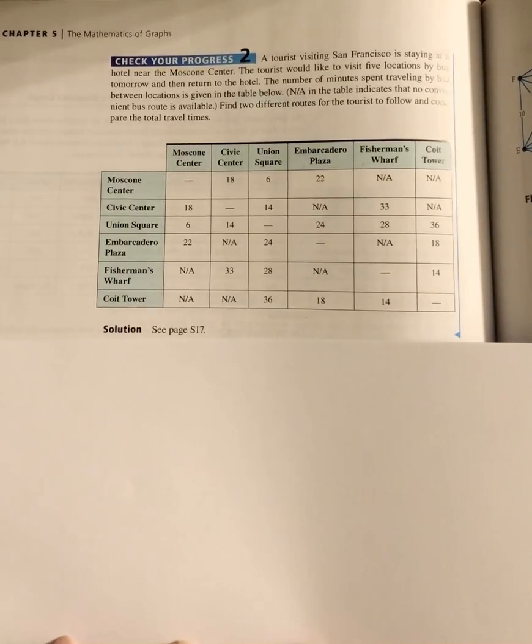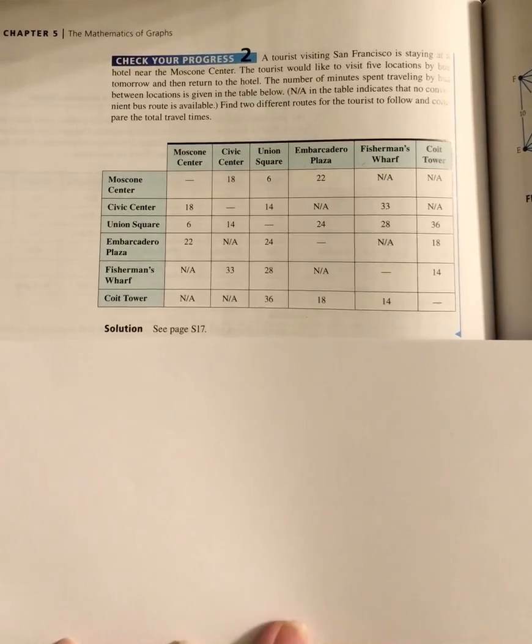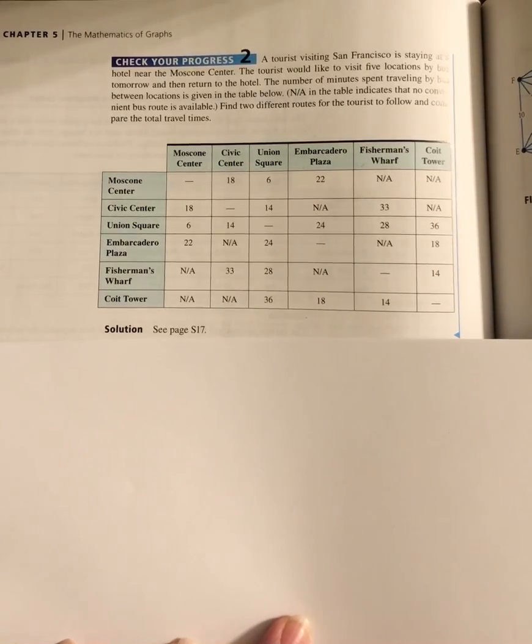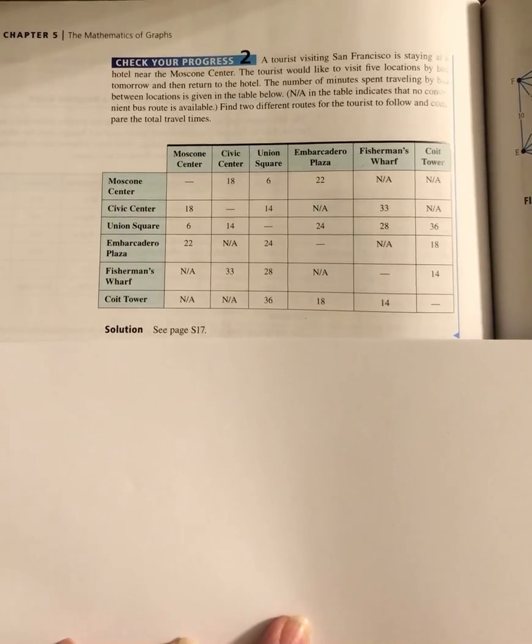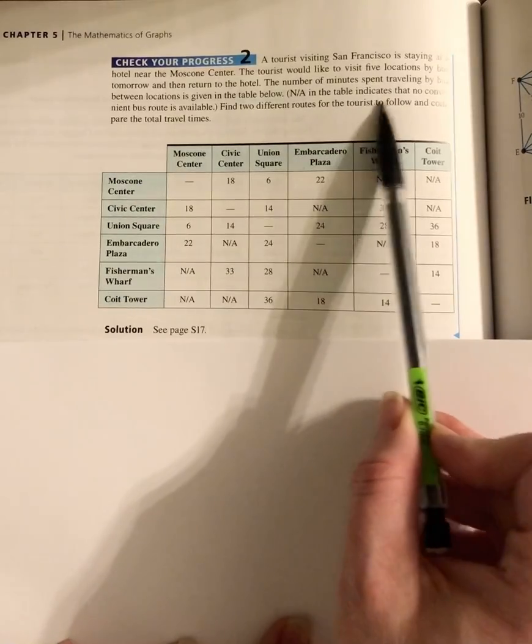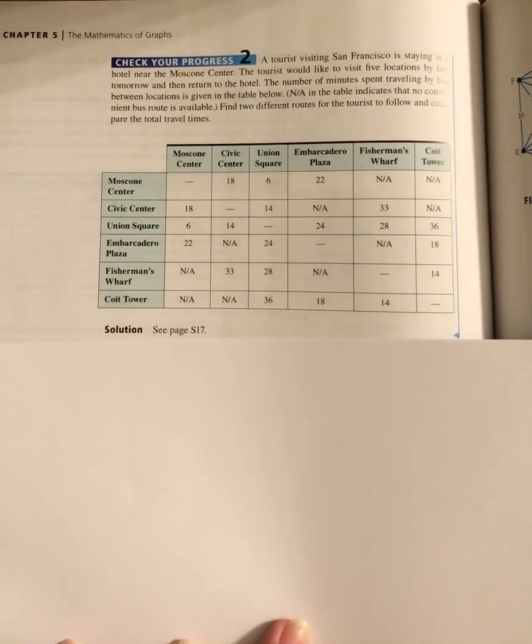All right, Check Your Progress 2, page 248, section 5.2. A tourist visiting San Francisco is staying at a hotel near the Moscone Center. The tourist would like to visit 5 locations by bus tomorrow and then return to the hotel. The number of minutes spent traveling by bus between locations is given in the table below. NA in the table indicates that no convenient bus route is available. Find 2 different routes for the tourist to follow and compare the total travel times.